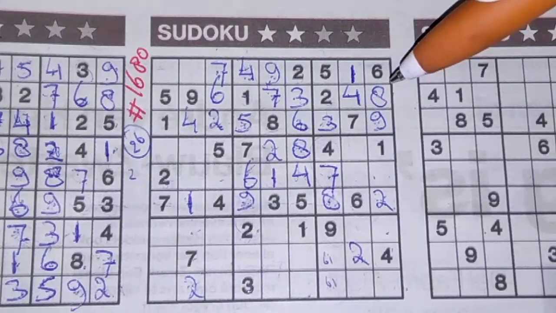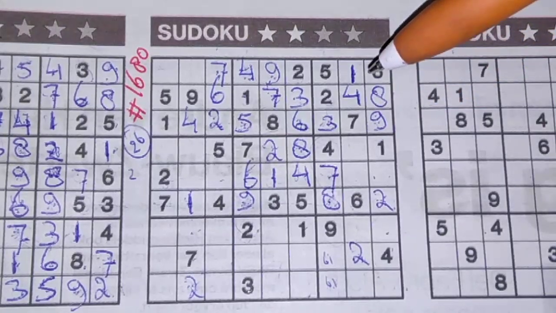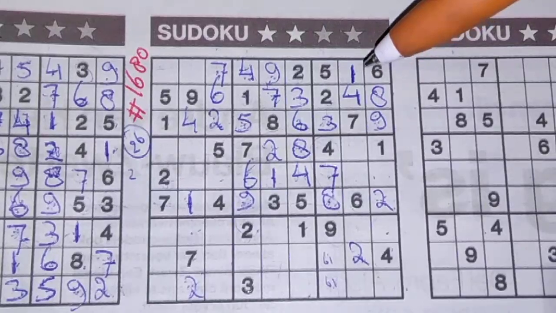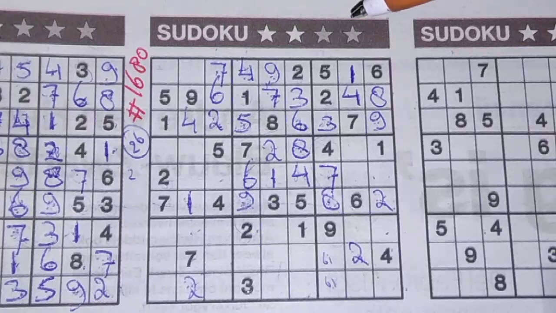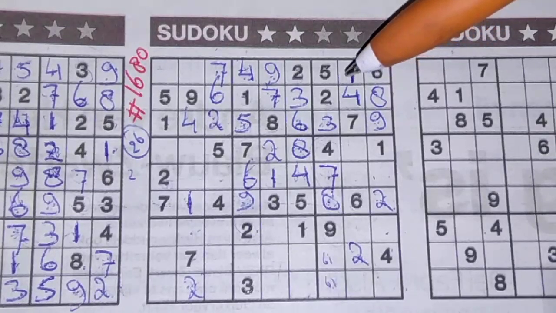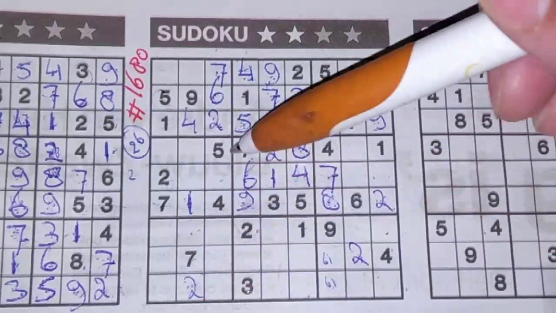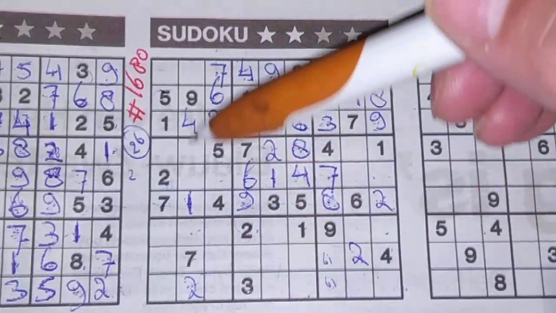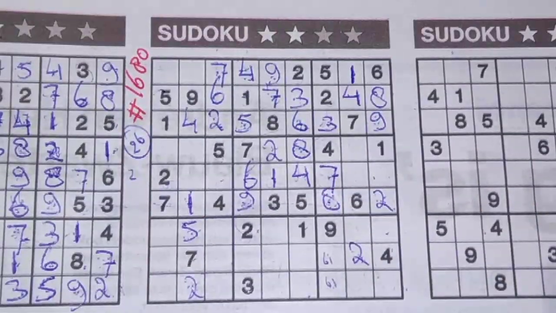And then, let me see. Alright. We have a 5 in the first column, 5 in the third column, so the column between, the only place for the 5 should be there.